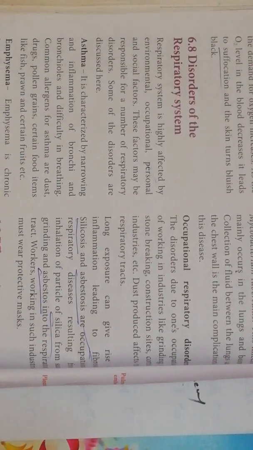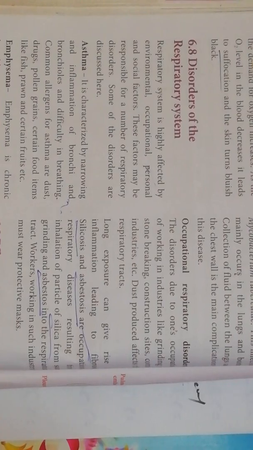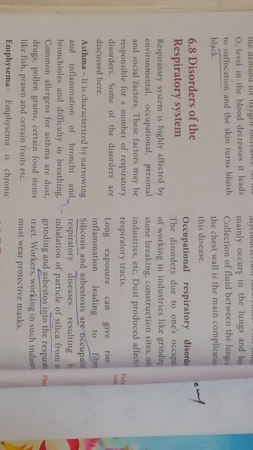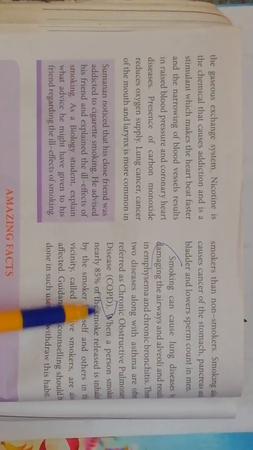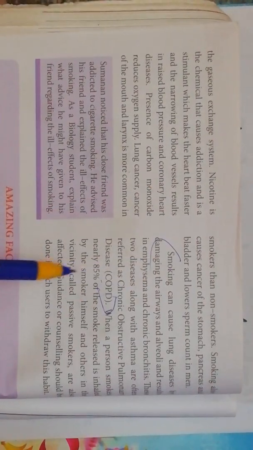Okay. Then effect of smoking. Actually, this is a very important area. The effect of smoking is also one of the very important things. You can write what poisonous substances are present in tobacco, and what diseases are caused because of tobacco. Then what is COPD, you can write that. So these are all the things related to these disorders.